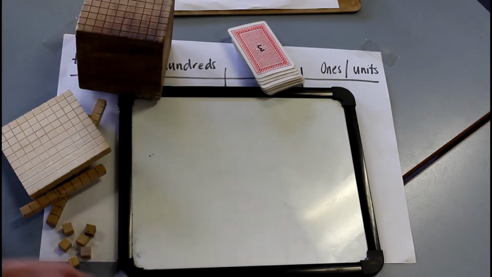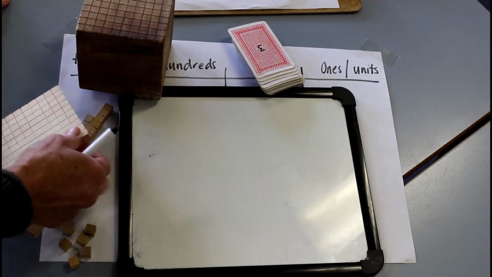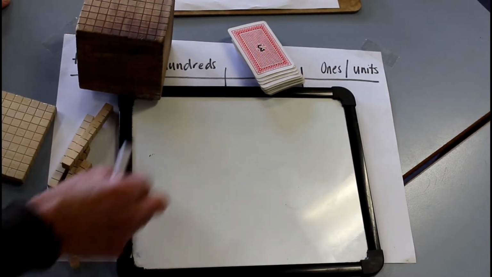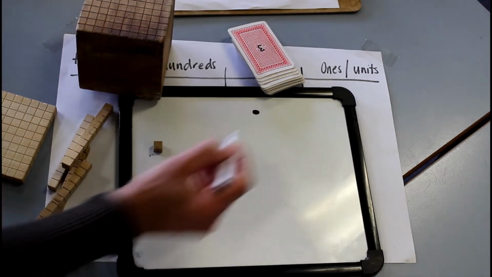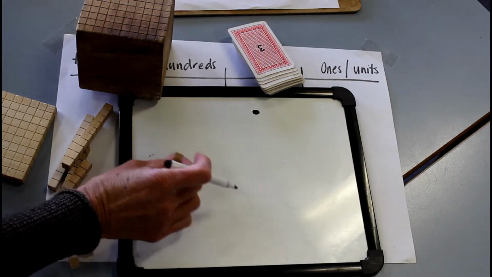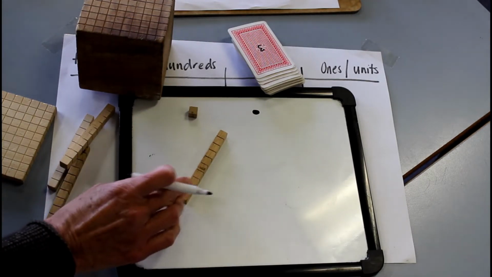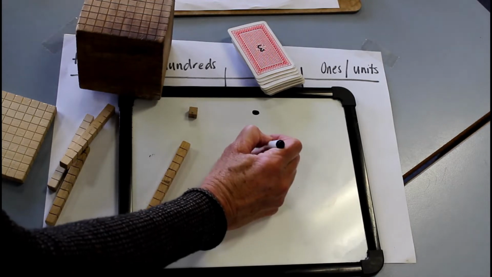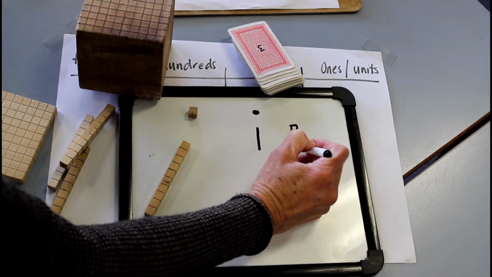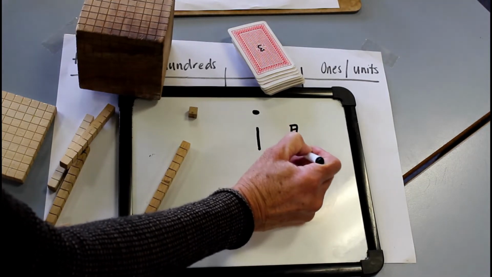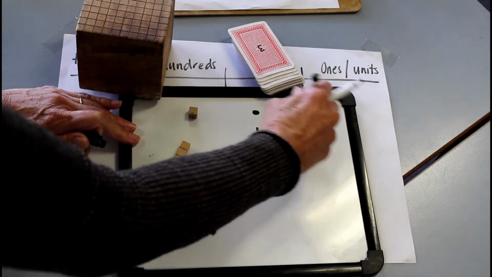First of all, I'm going to show you how I want you to draw the MAB blocks. For example, a ones block or a unit block, we represent that as a dot. We don't draw a little square, we don't try and do it 3D, that's a dot. For a long or a 10, we're just going to represent it as a nice stroke. We do not draw it like a rectangle with little lines in it. That takes too long and it's unnecessary, so we're going to get rid of that.